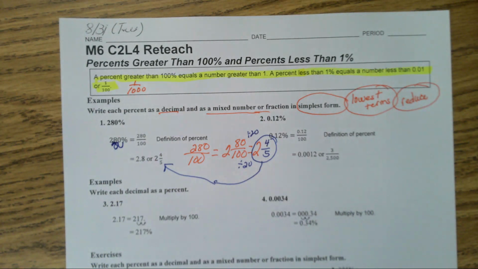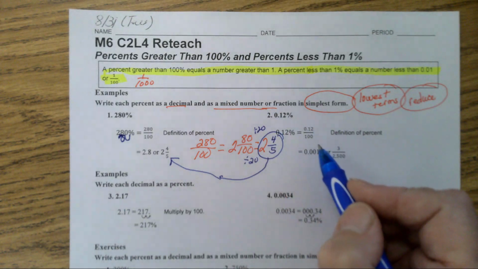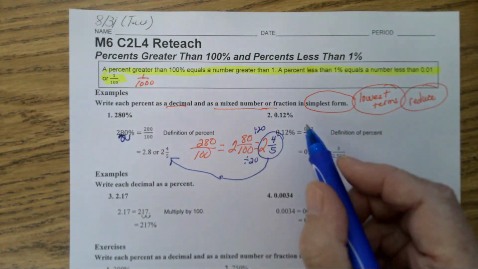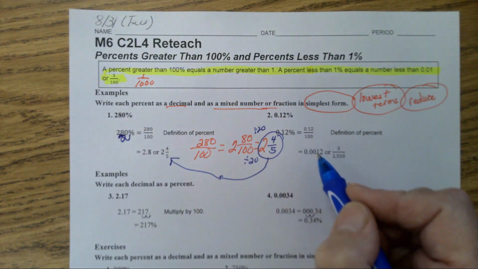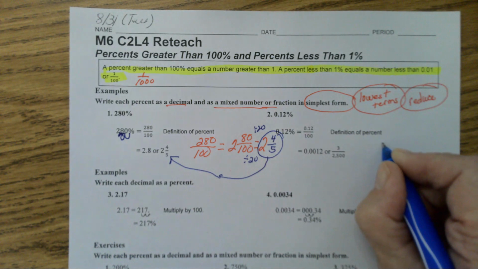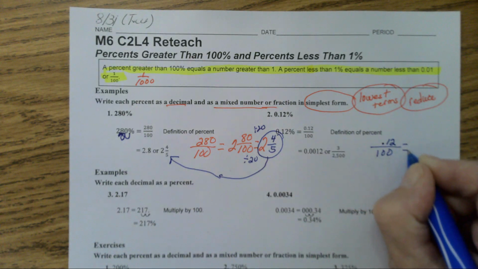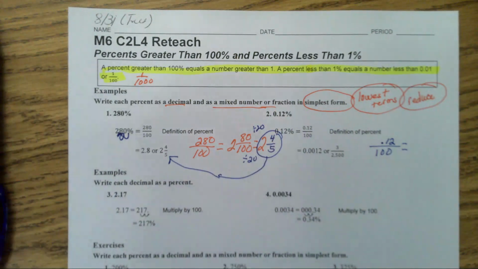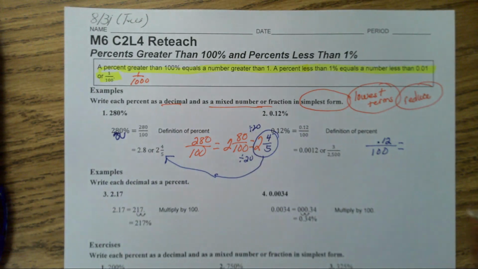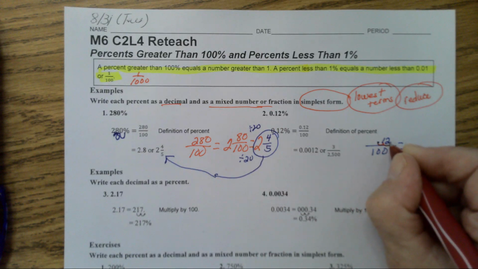Now let's look at number 2. 12 hundredths of a percent. Now kids, they put 0.12 over 100. Now watch what you do here. 0.12 over 100 equals... We can't have that decimal in the top. We have to move it out of the way. So you have to move it 2 places.